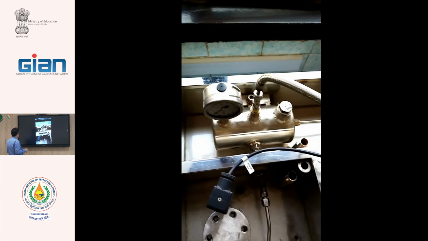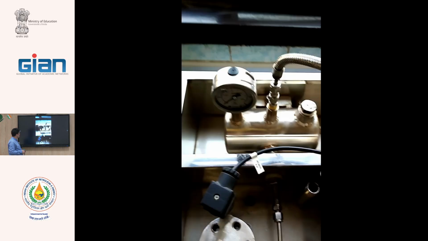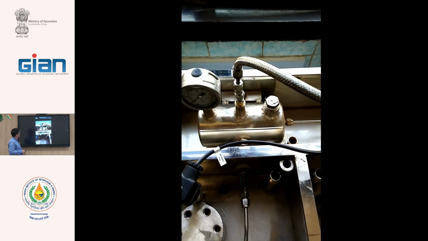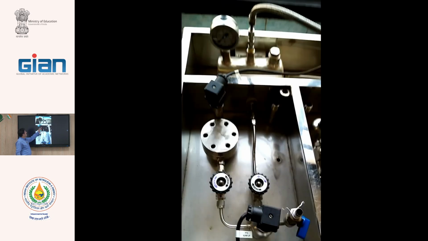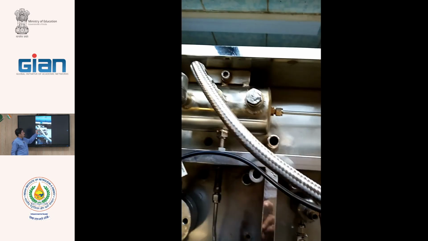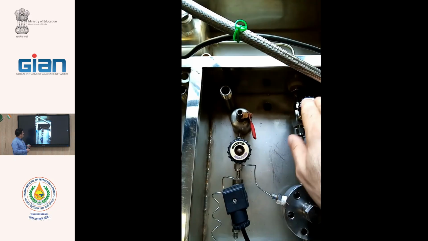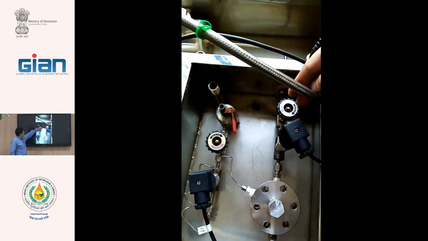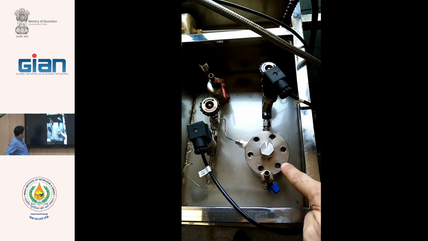After the vacuum, we begin the test. From the capsule, the gas comes here to control the temperature, and next comes to the entrance of the membrane with the opening of this feed valve, at feed pressure.